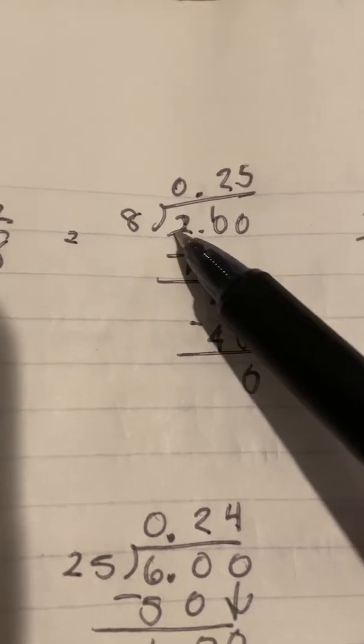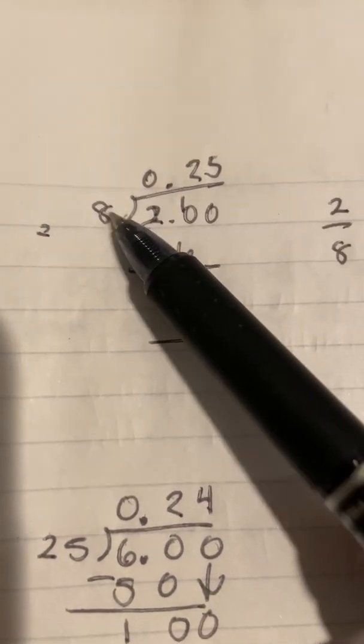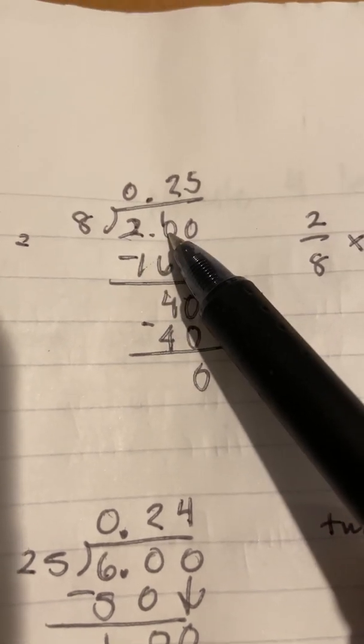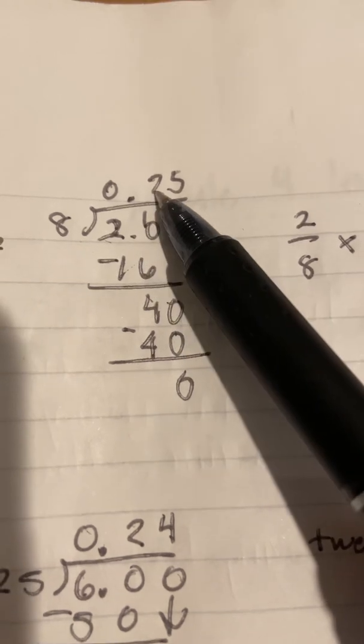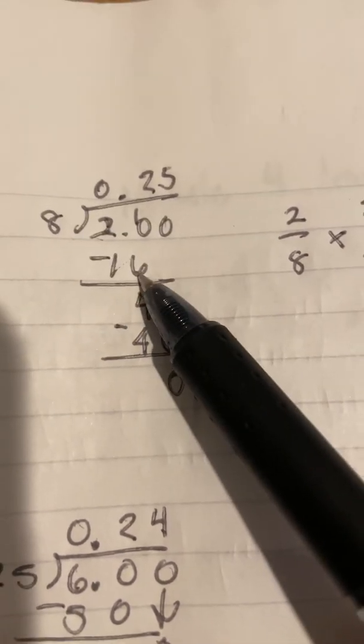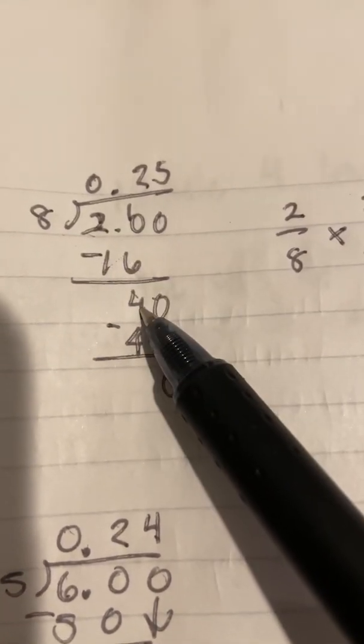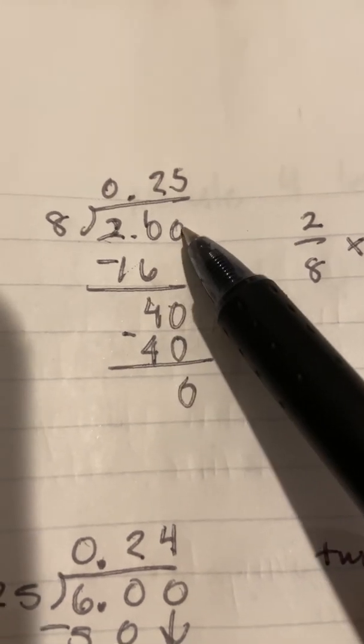2/8. So 2 goes on the inside, 8 goes on the outside. 2 does not go into 8, so I'm at a 0. Put a decimal, and then get that 0. So now I got 20 tenths. That goes in 2 times. 2 times 8 is 16. 20 take away 16 gives me 4 tenths. Remainder. Don't want a remainder, add another 0.